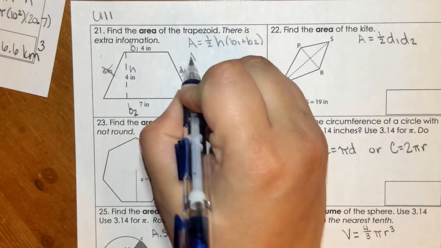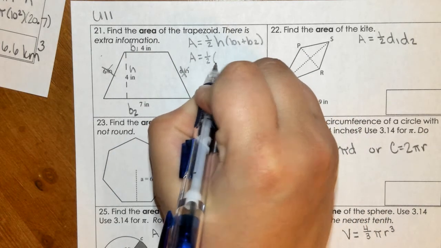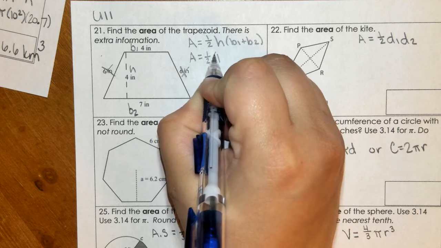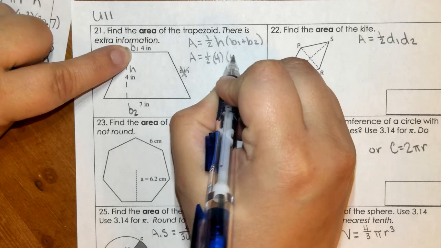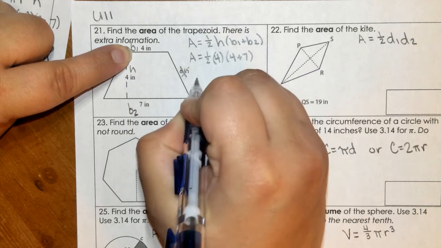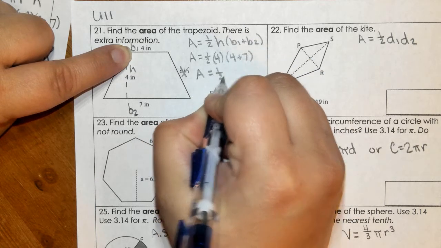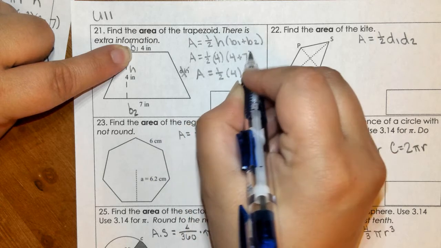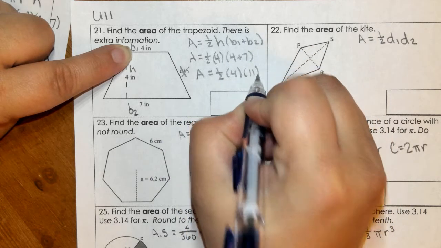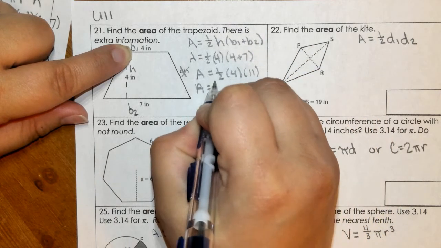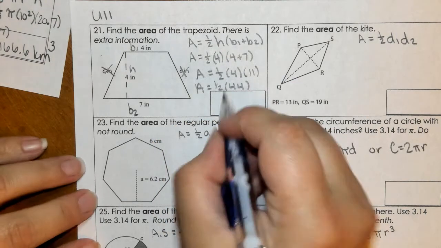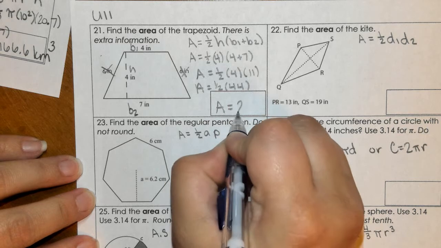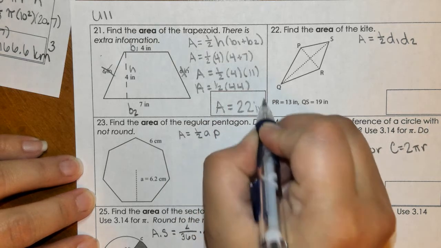So we've got area equals 1/2 times 4 times 4 plus 7. Okay, 4 plus 7 gives us 11. And if we multiply, we get 44. So half of 44 gives us 22 inches squared.